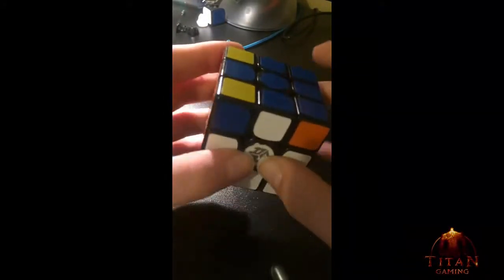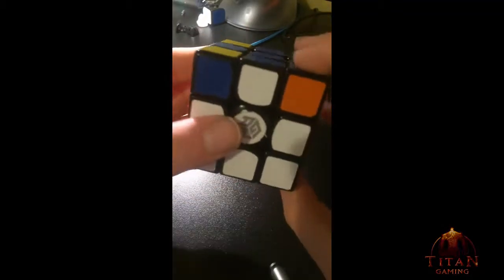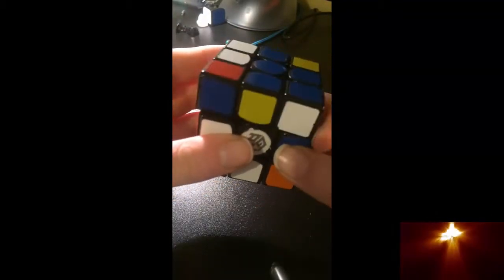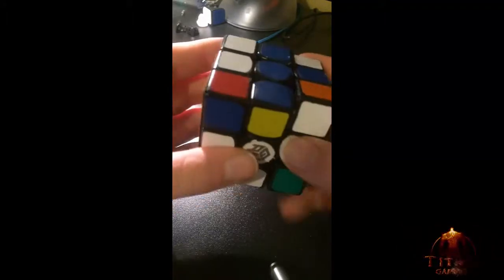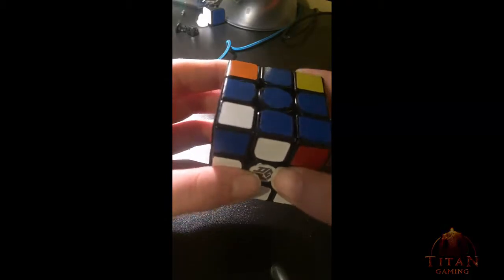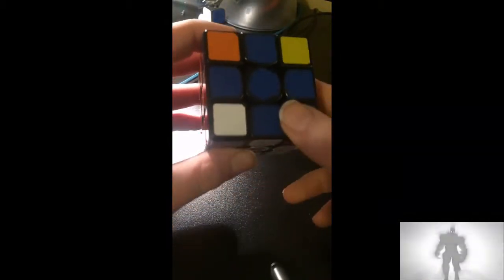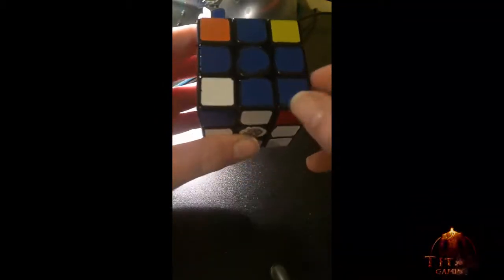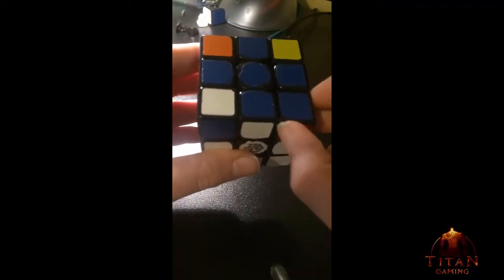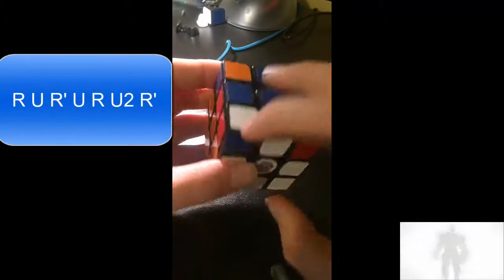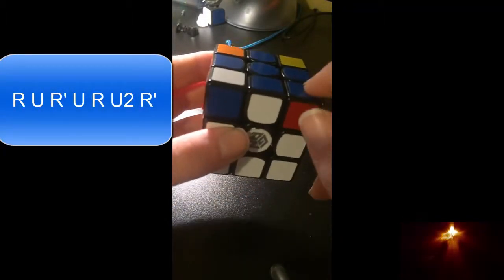The algorithm you need to learn is R, U, R prime, U, R, U2, R prime. The objective at the start, I know it may sound a bit weird, is you just want one piece on one corner to be the correct way up. You don't want more than one, just the one.